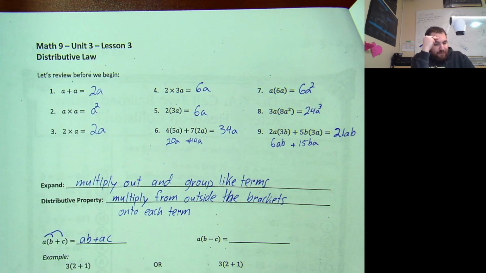Okay, so the distributive property says we want to multiply from outside the brackets onto each term. When we talked about distributing exponents, we were only able to distribute exponents when everything in the bracket was multiplied together. That was the only way the distribution of exponents made sense.